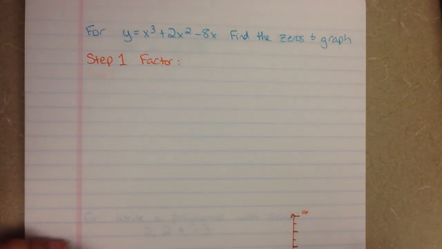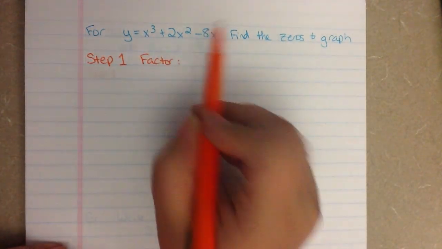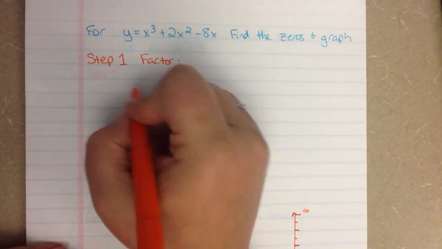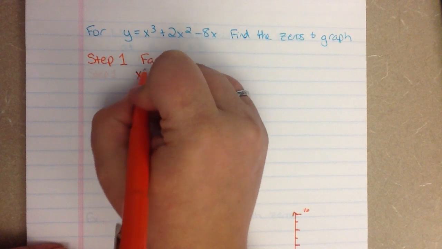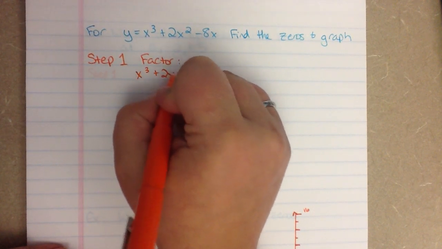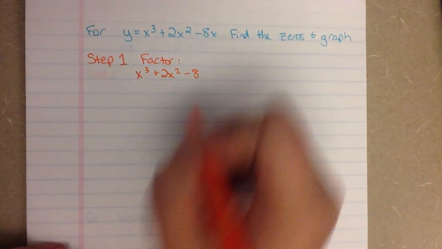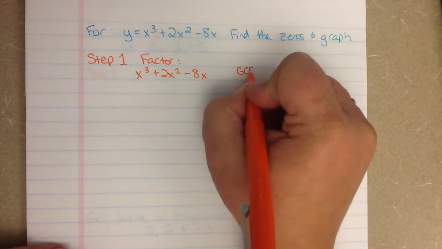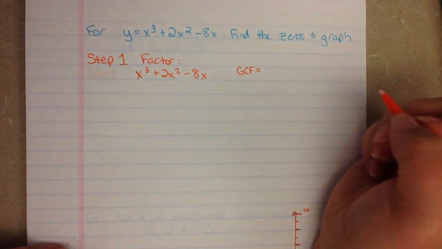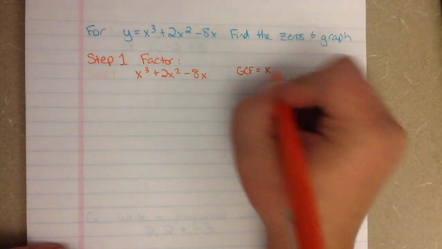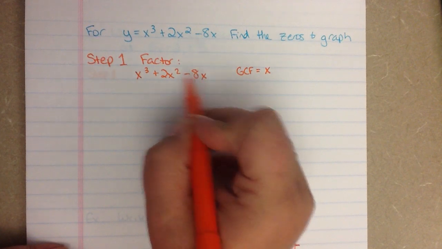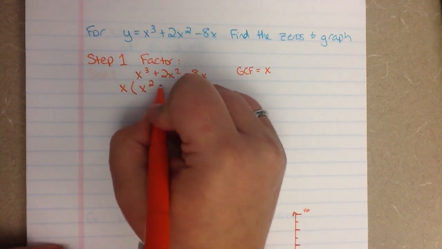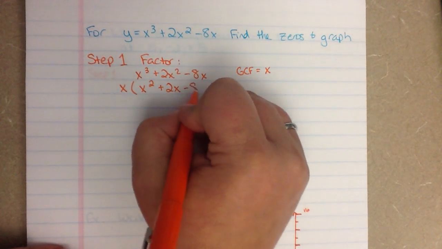Well, the first step of finding the zeros is that we need to factor this thing. So we look at that and go, okay, we are going to factor x cubed plus 2x squared minus 8x. If I'm going to factor that, the first thing I'm going to look at is see if there is a GCF. Is there a GCF? Yes, there is. All of the terms have at least one x, so I can factor an x out to the front. Then I have x squared plus 2x minus 8.